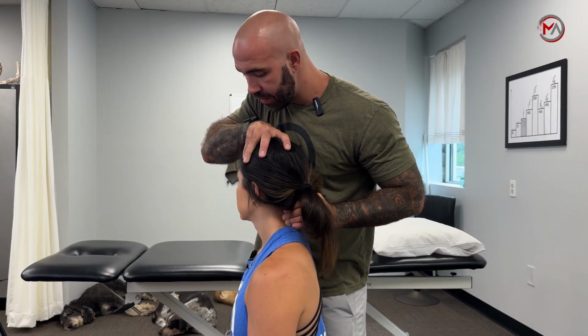Right, a little rebound there. So we're gonna see, is it symmetrical? Is it 45? What does it feel like? Does it create pain? How's the end feel? And that is a good upper cervical joint mobility assessment.